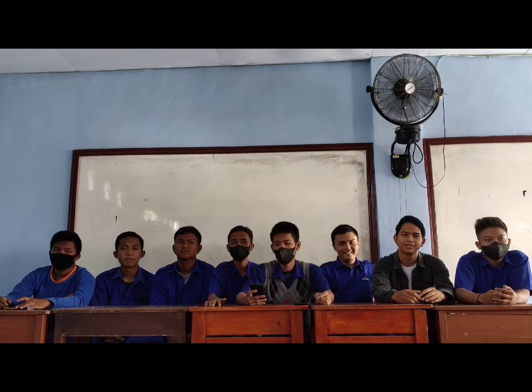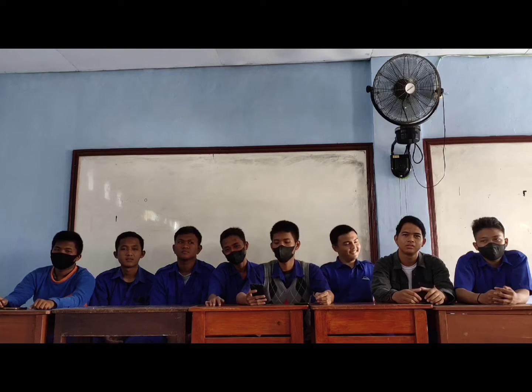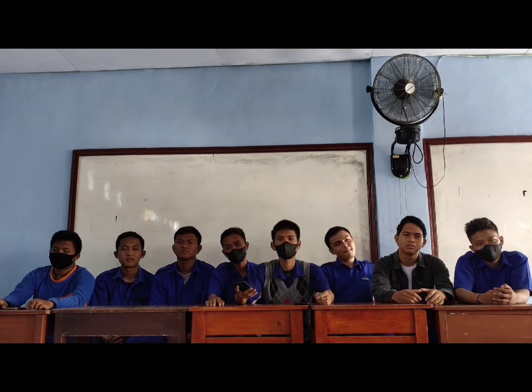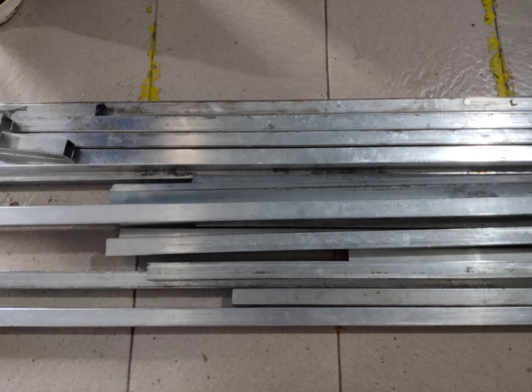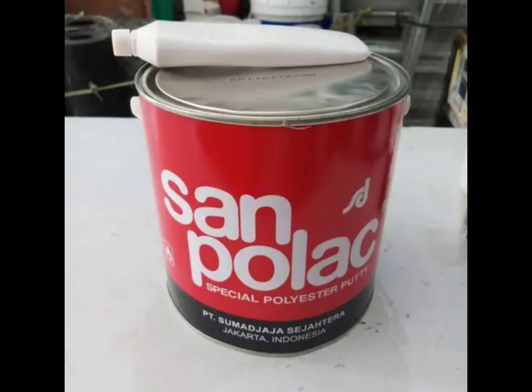Now let me tell you about how to make a table. First we need to prepare all the materials. The materials needed are plywood, hollow iron, putty, electrode, and paint.